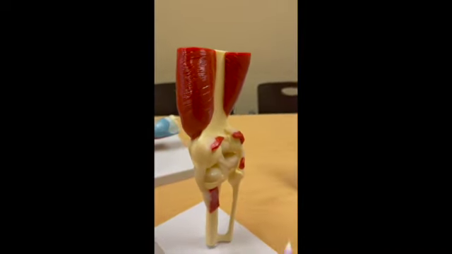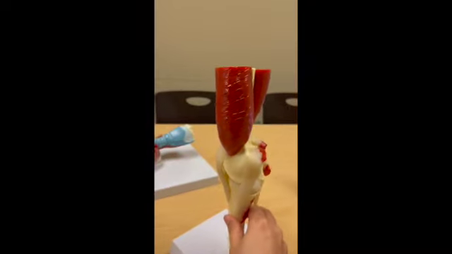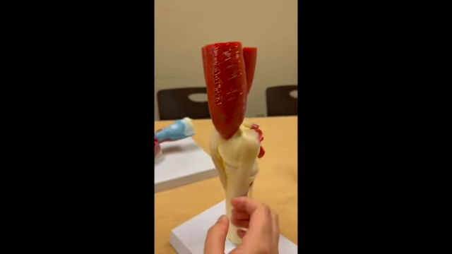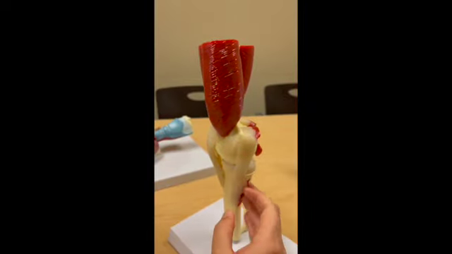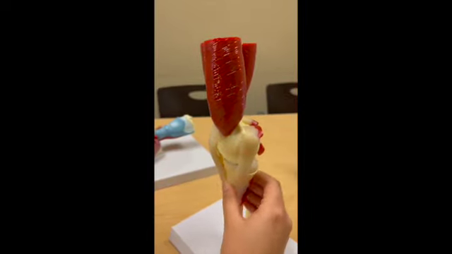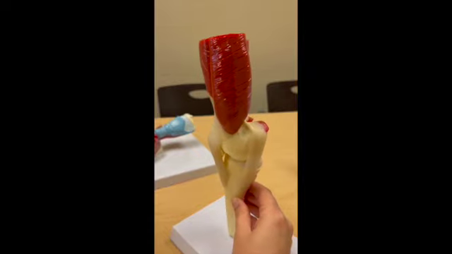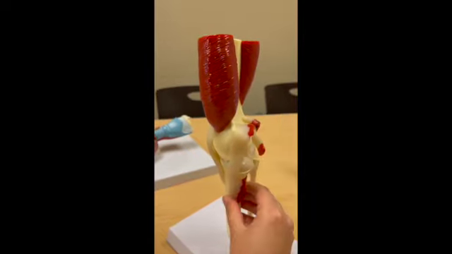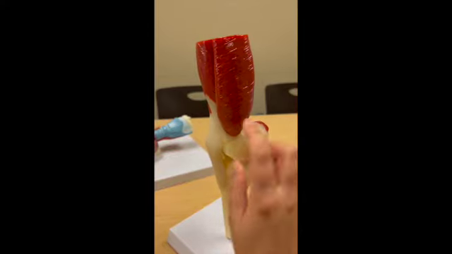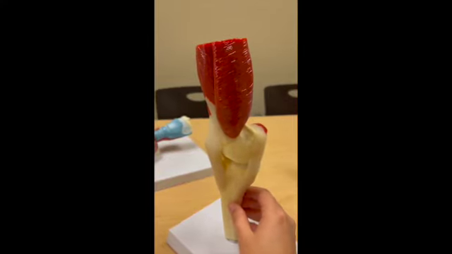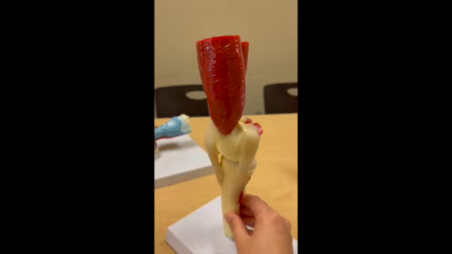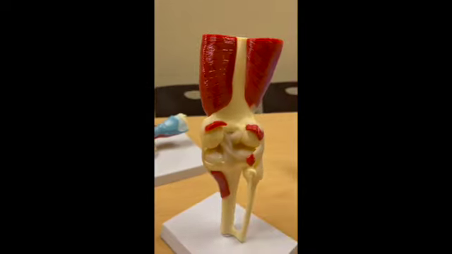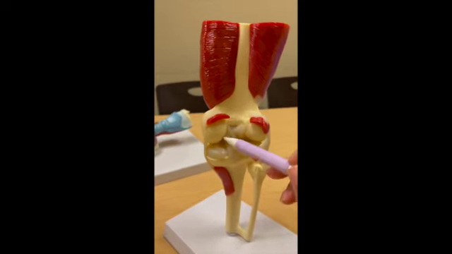This is going to be resisting anterior movement of the tibia, so it's preventing the tibia from moving forward like that in relation to the femur. So we want it to be nice and stabilized. It's also preventing medial rotation in relation to the femur, because we don't want tibia to rotate in while this is stabilized facing anteriorly. So that's our anterior cruciate ligament. Then we get our posterior cruciate ligament right here.